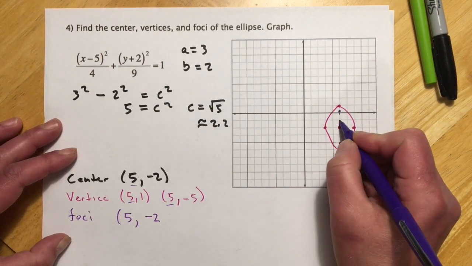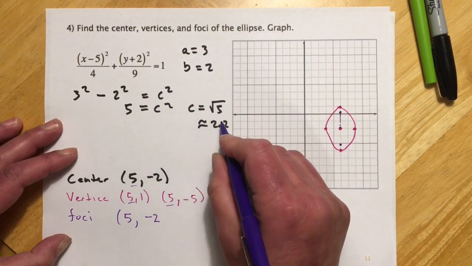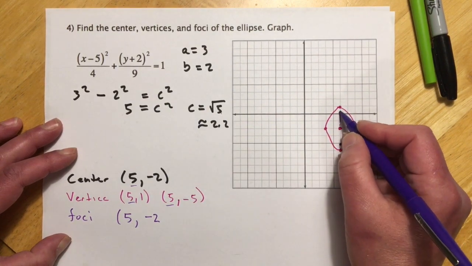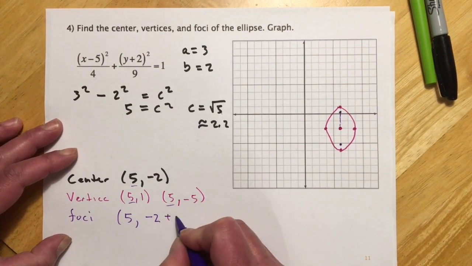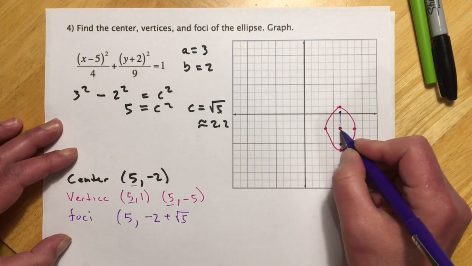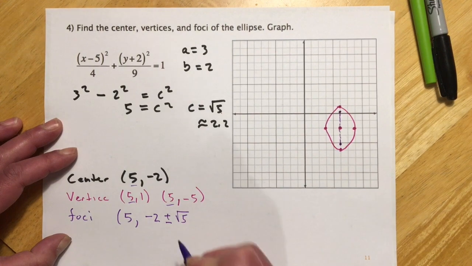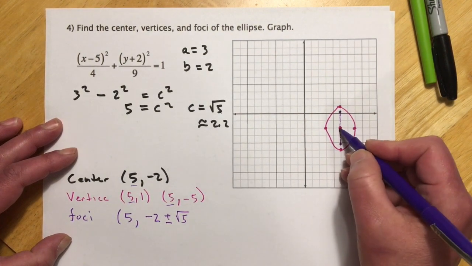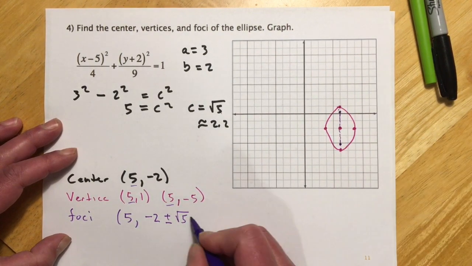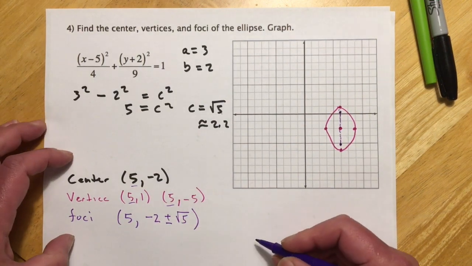And then if I go up root 5, because that's that distance, I would be at this point. So that would be plus root 5. And if I went down root 5, I would be at this point. So that's minus root 5. So we just use the center and then plus or minus that distance. And that's how we rewrite this.